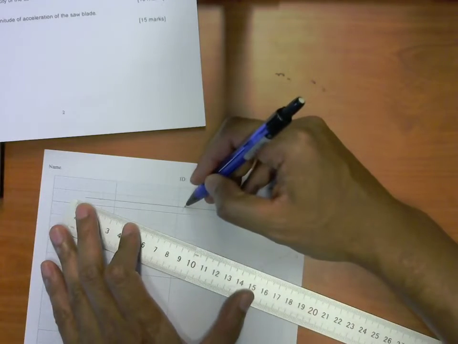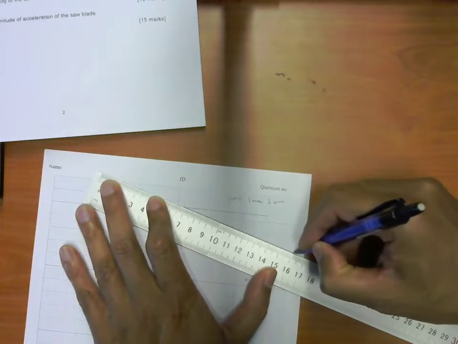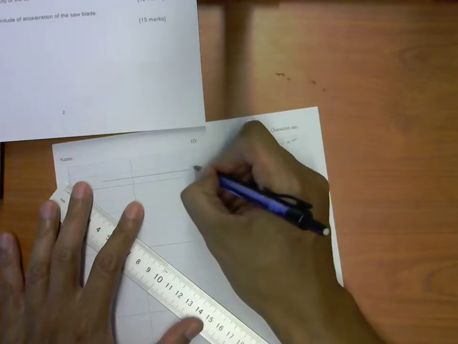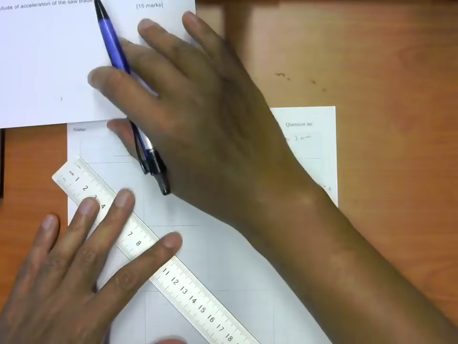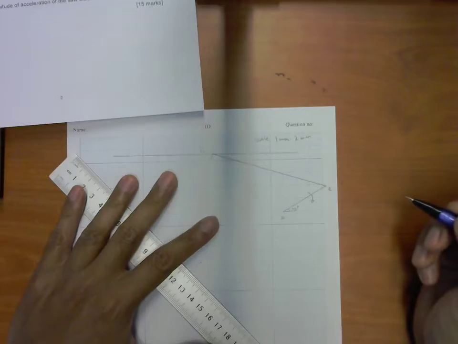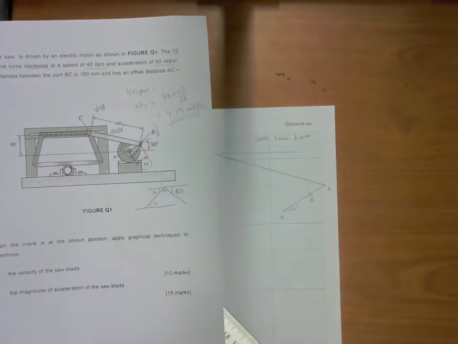This is the point C. So this is C. So crank AB is basically rotating in the clockwise direction with an angular speed of 4.19 radian per second.